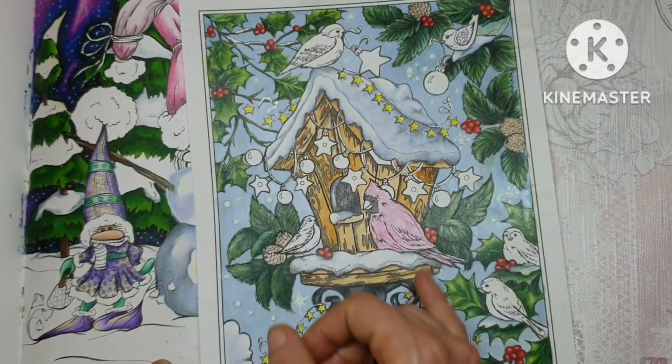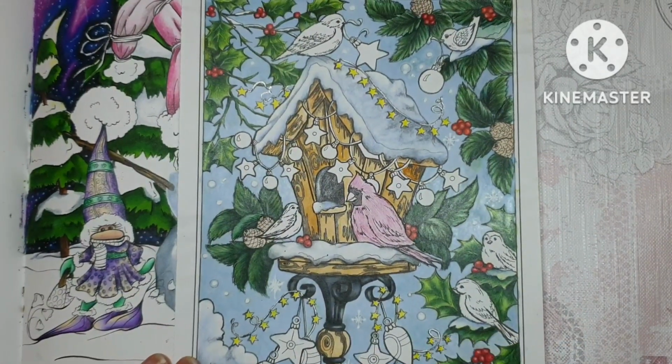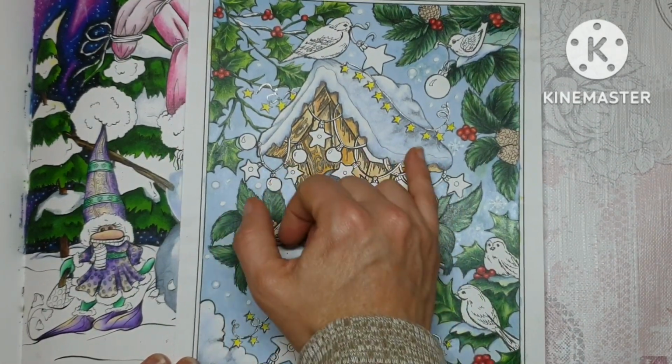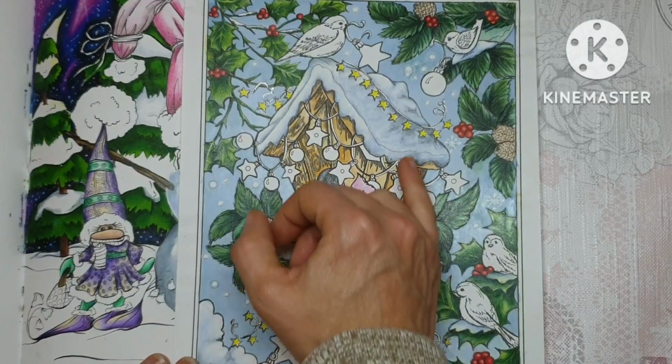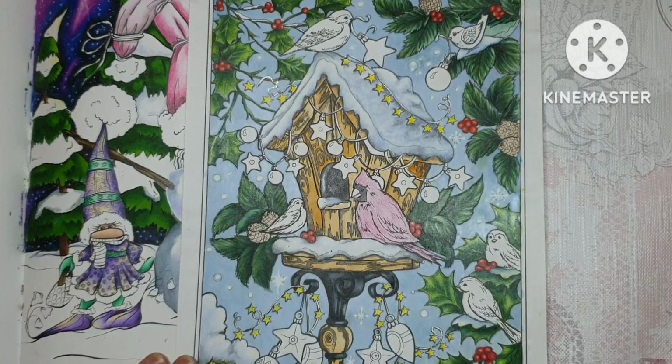Here in this snow, I followed a tutorial by Helen Elliston in one of her special color effects books, and she uses a lot of the cool grays to create snow, whereas I use a bit of purple.